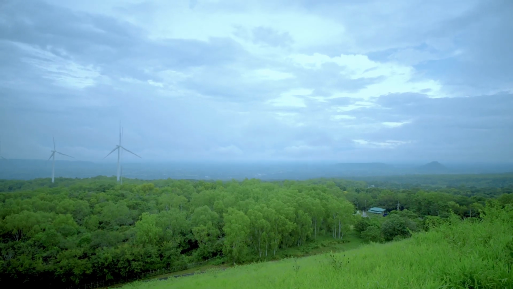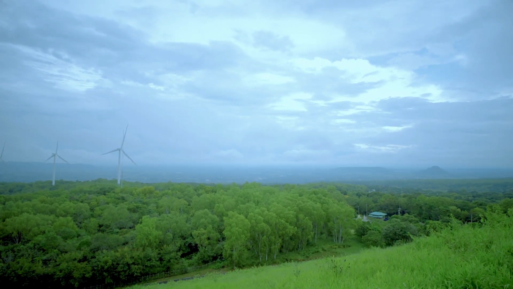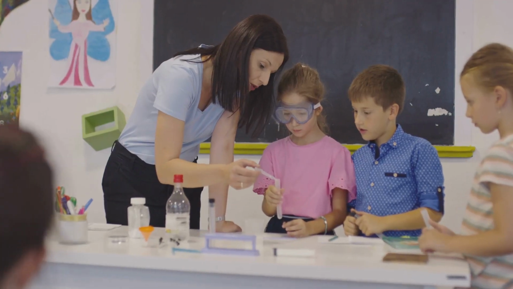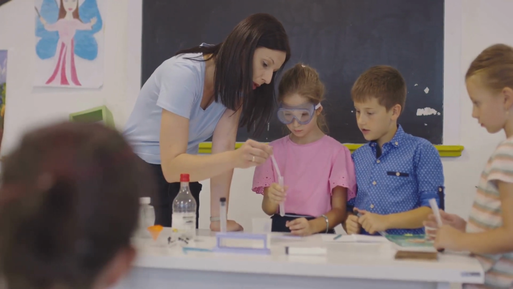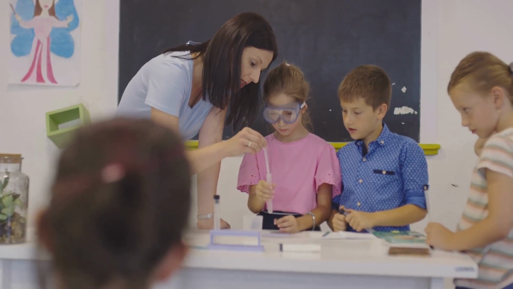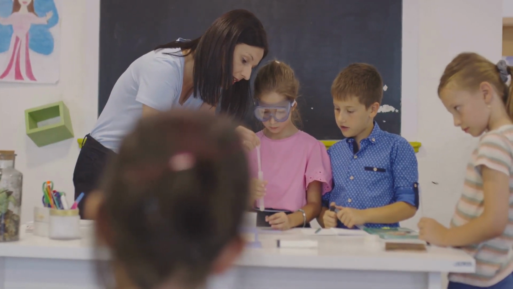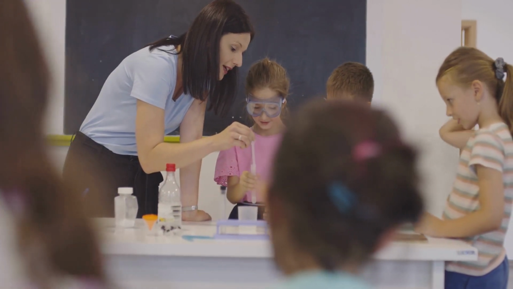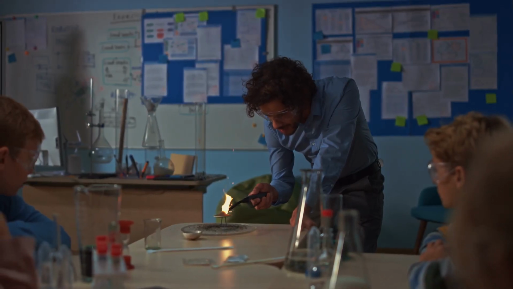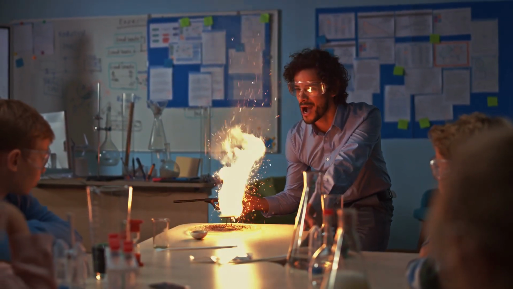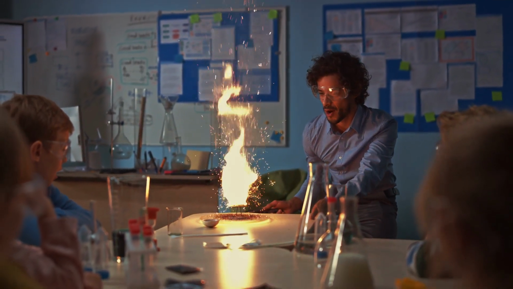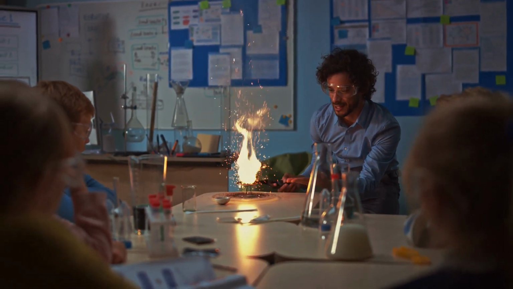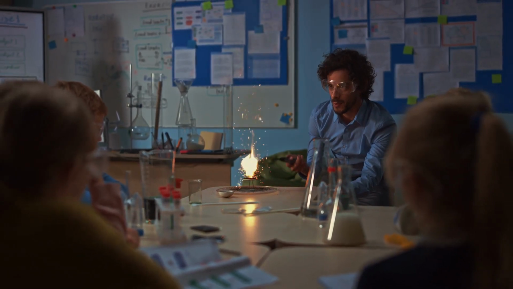In conclusion, gravitational potential energy, elastic potential energy, and chemical potential energy are all forms of stored energy that can be converted into kinetic energy. Each type of potential energy has its own unique characteristics and applications, but they all play a crucial role in the world around us. By understanding the differences between these types of energy, we can better appreciate the complexity and beauty of the natural world.